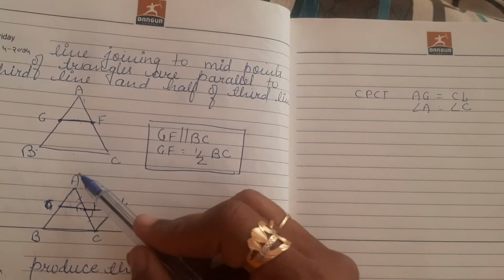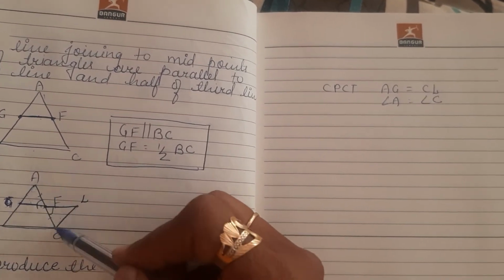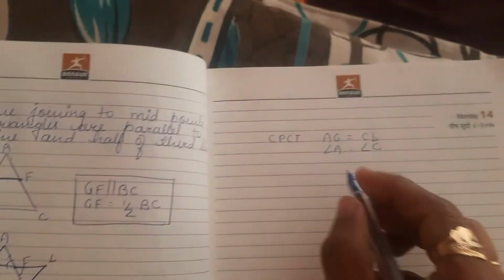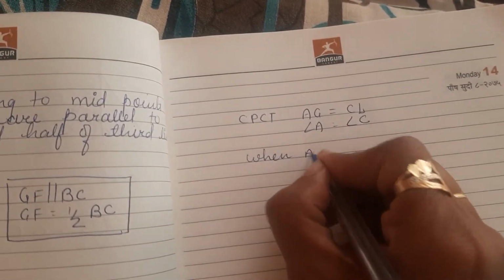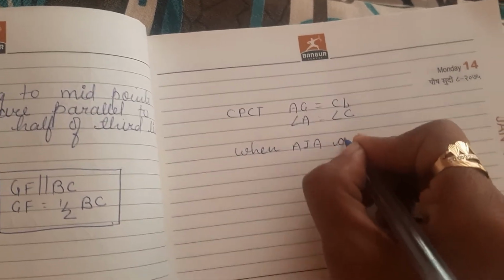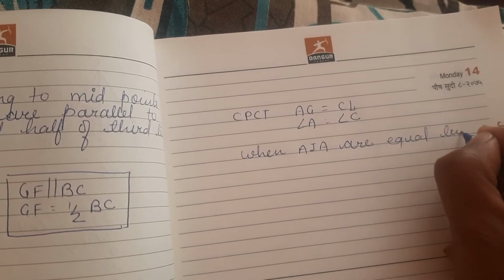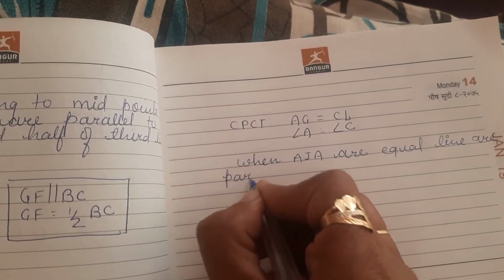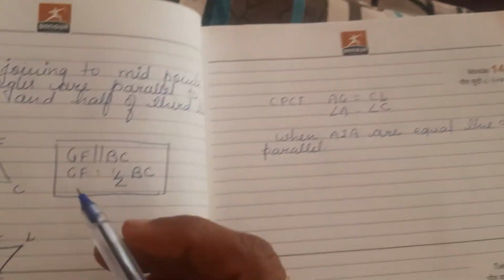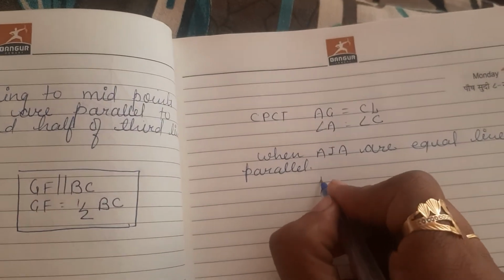We can see that A and C are alternate angles also, and when alternate angles are equal, lines are parallel. So we can say here, when alternate interior angles are equal, then lines are parallel. Which two lines are parallel? BA is parallel to CL.